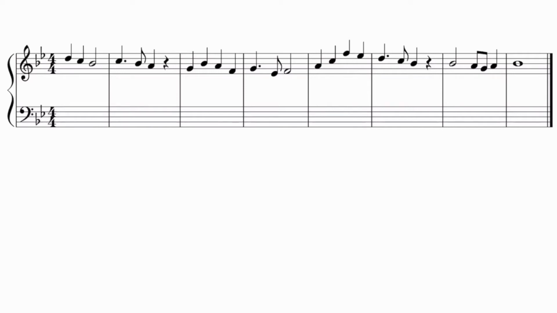Hello everyone, this is going to be a harmonization example for AMEB Grade 5 theory. Okay, so let's get into it. So we're in the key of B flat major.